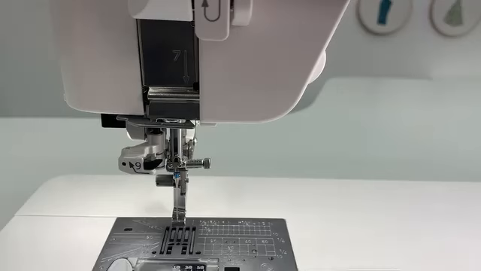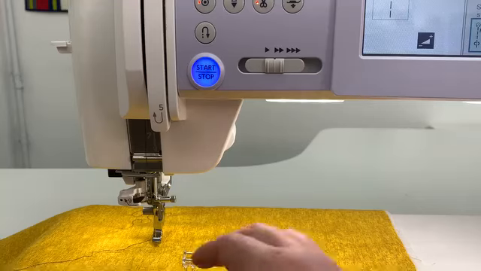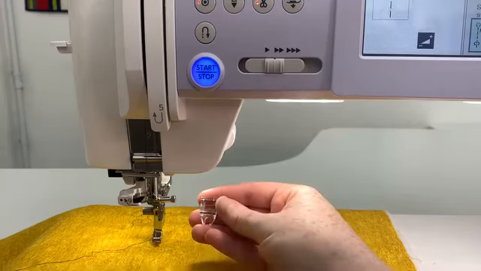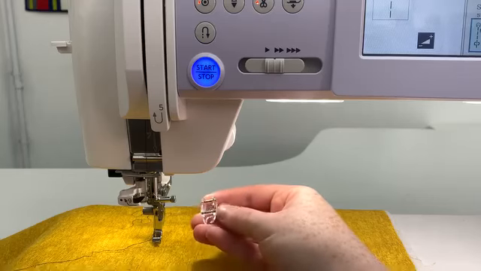Now that we've gone over all of the feet, let's go ahead and start to free motion quilt. Alrighty, now that we've zoomed out here a little bit, let's go ahead and go over how to attach the free motion feet. We're going to attach the free motion open toe foot, and we're going to start from this back bar, and then we're going to attach the front bar second.